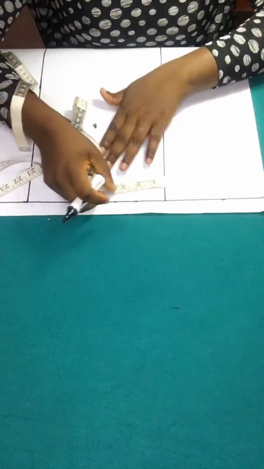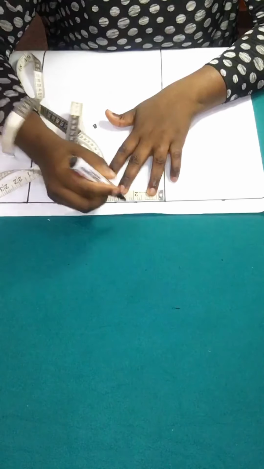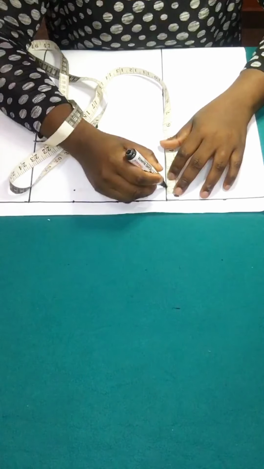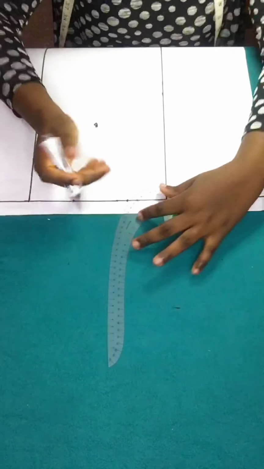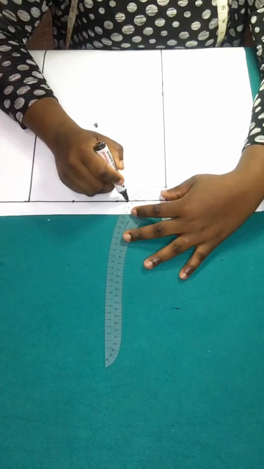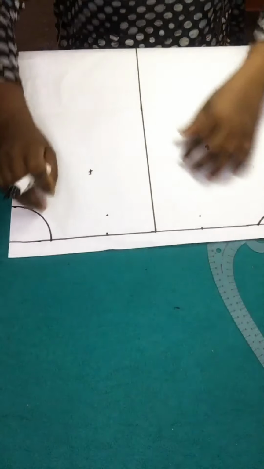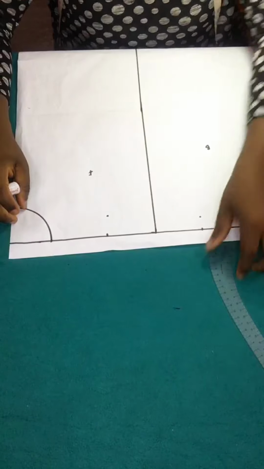After this, move over to the back and take the 2.5 inches width for the neck, and the depth for this bodice will be 1 inch. Then I'll connect it with my curve ruler. So I now have the neck for the front and the back.